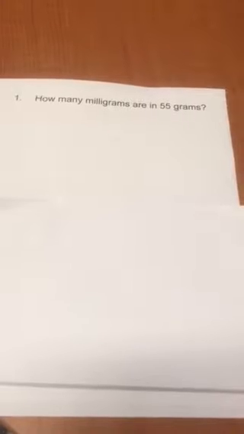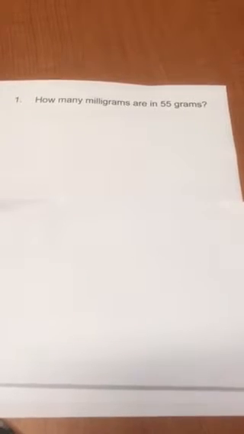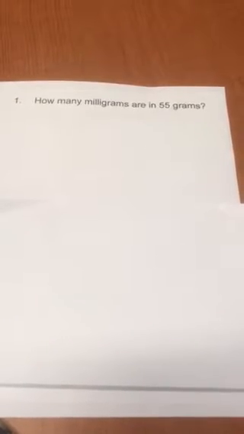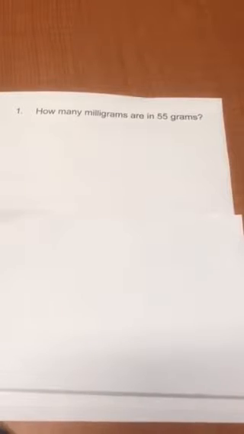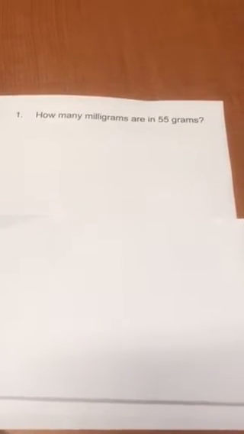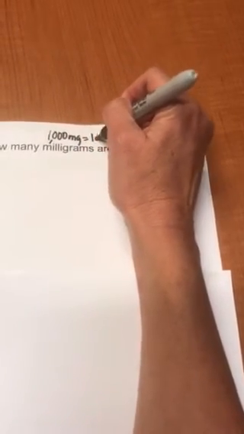Okay, so this first question is asking how many milligrams are in 55 grams. For working this, I need to remember the conversion between milligrams and grams. And remember, milli means 1,000. So there are 1,000 milligrams in 1 gram. And that's what I'm going to use as my conversion factor to go from grams to milligrams.